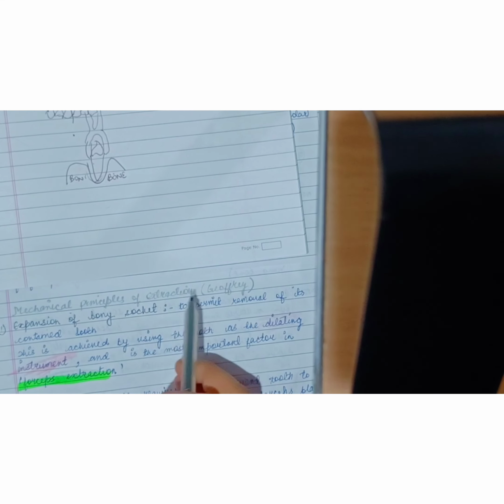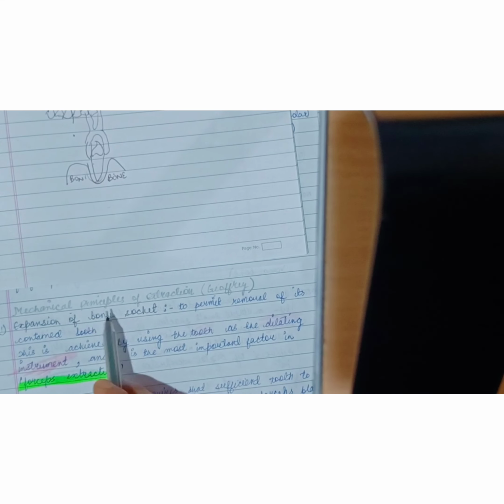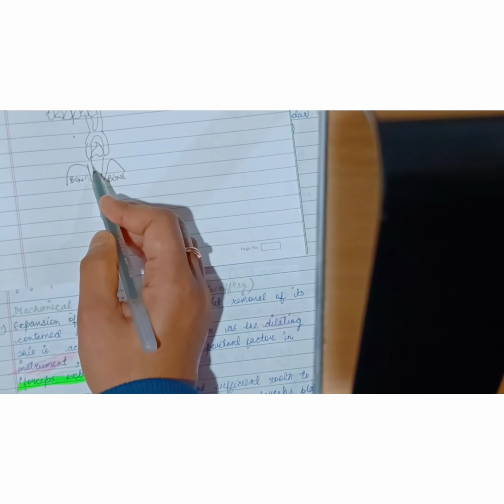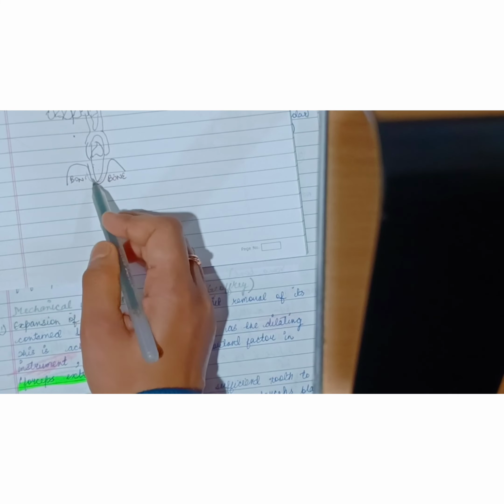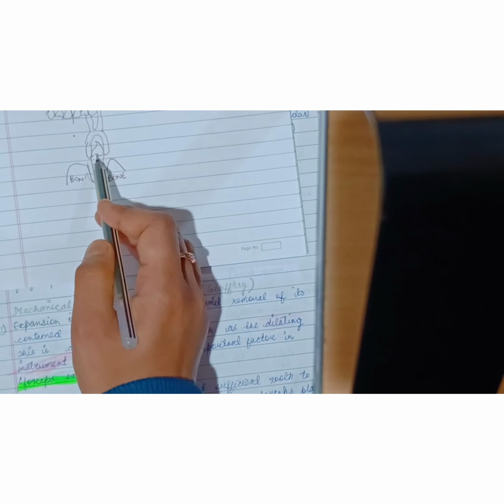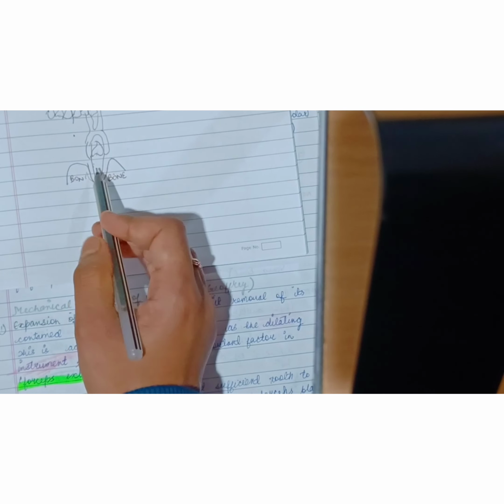Mechanical principles of extraction are: first one, expansion of bony socket to permit removal of its contained tooth. This is achieved by using the tooth as the dilating instrument and is the most important factor in forceps extraction. So, if this is the tooth which is to be removed, this is the bony socket, this is the bone, this is the bony socket. So, the tooth is used as a dilating instrument.